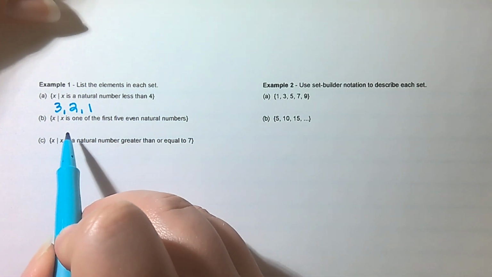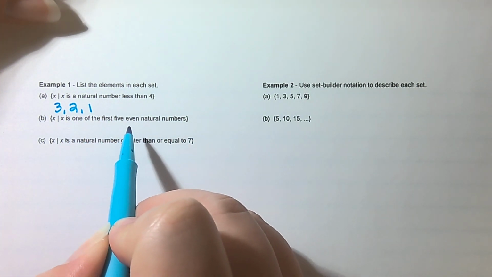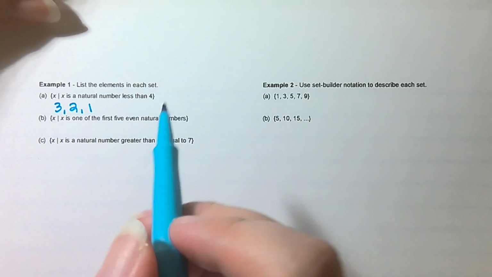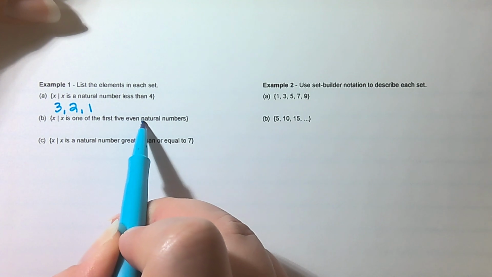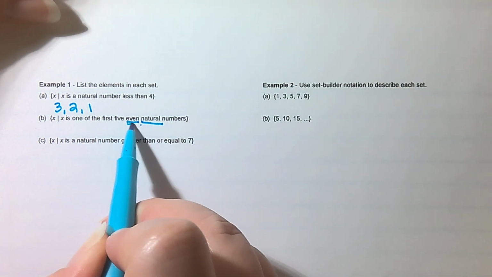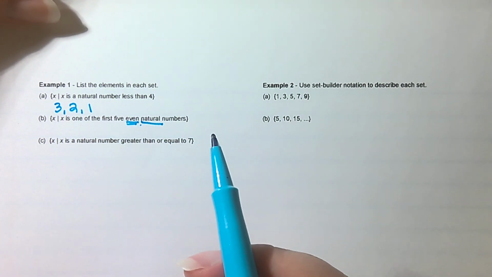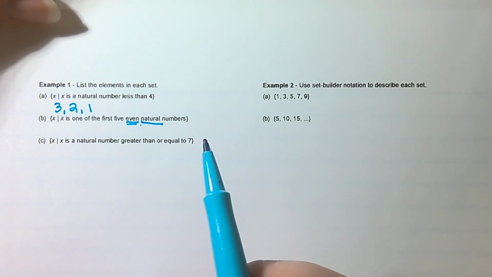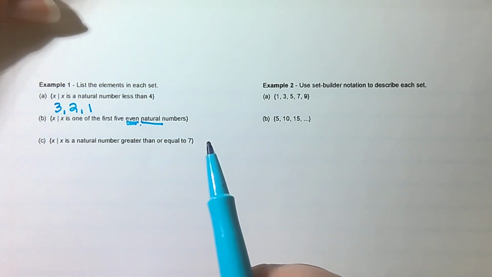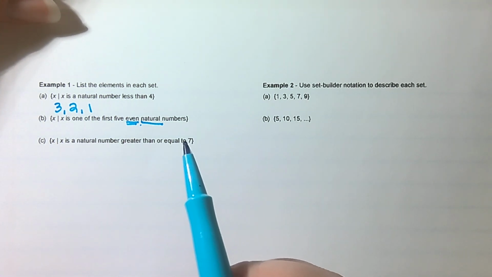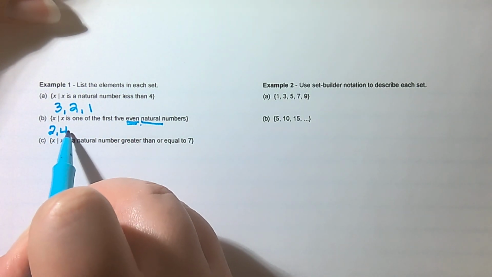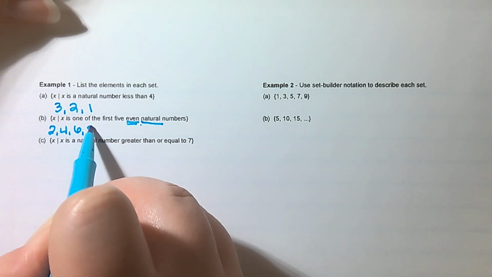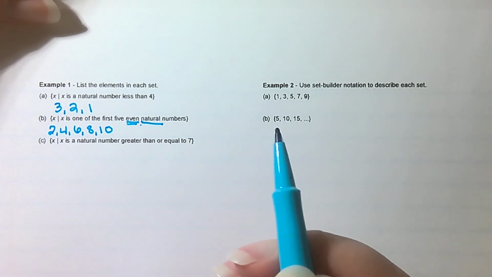The set of all x such that x is one of the first 5 even natural numbers. So first off, we need to make sure that we realize we are looking at natural numbers. And then here we added that extra part to the property that they are even natural numbers. So again, natural numbers are 1, 2, 3, 4, and so on. Looking only at evens, we're looking at 2, 4, 6, 8, 10.